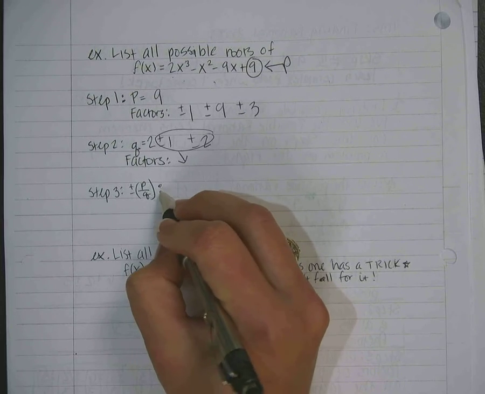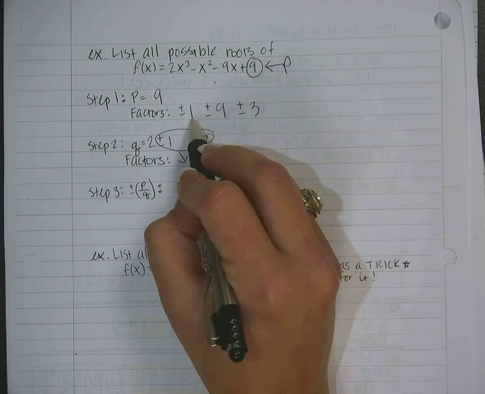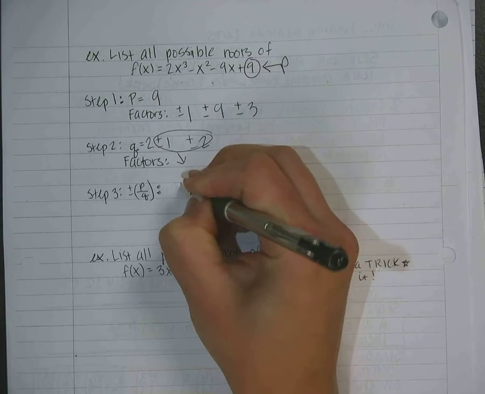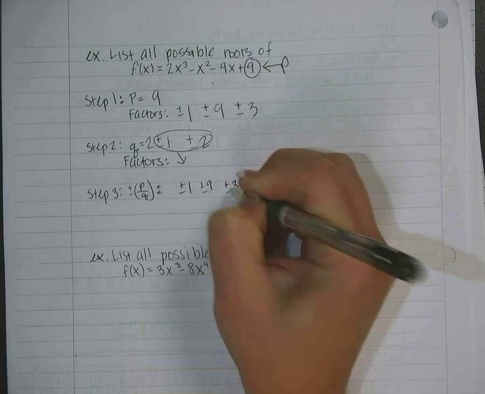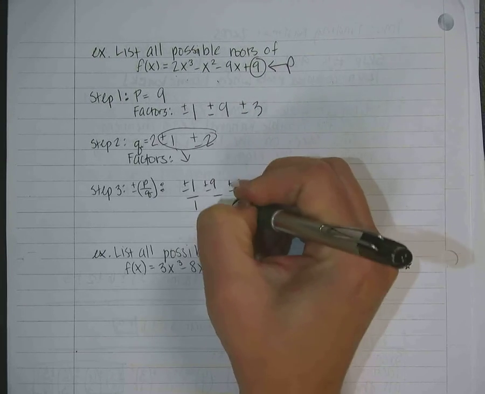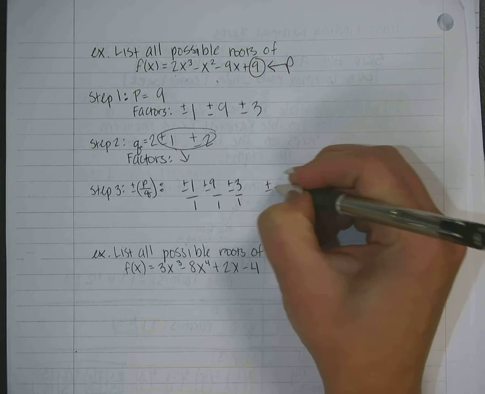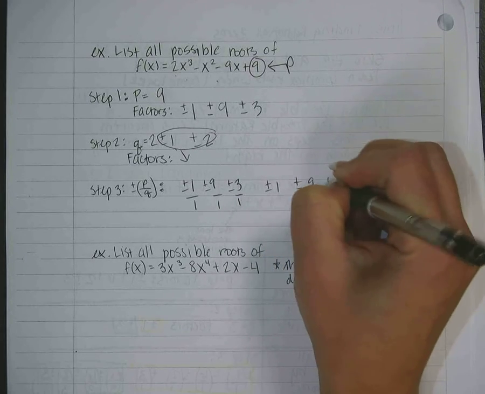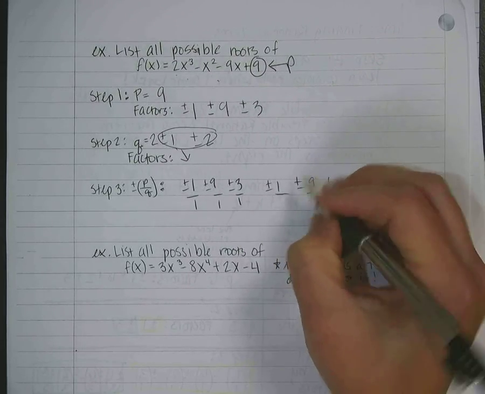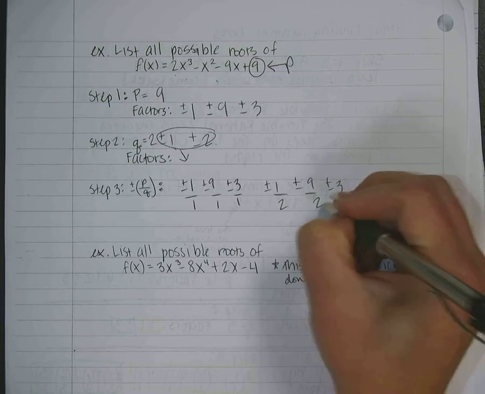Now I want to do my listing of all my potential zeros. So I'm going to list my 1, 9, 3, and then divide all these by my first q, which is 1. Then I'll do again 1, 9, 3, and divide all these by 2, which is my second factor.